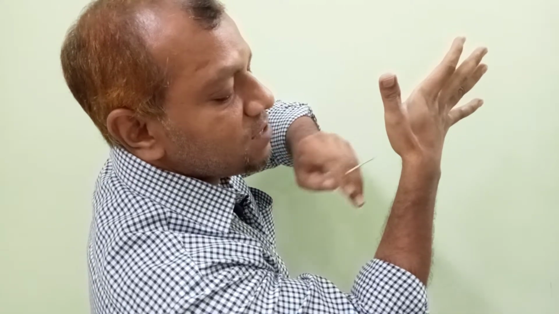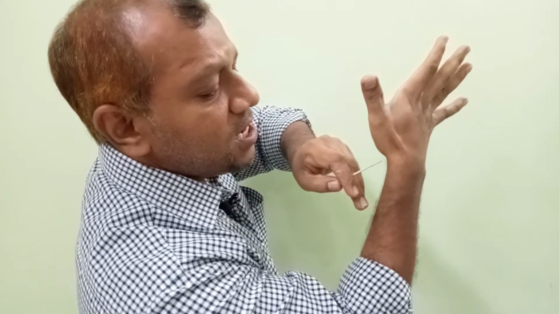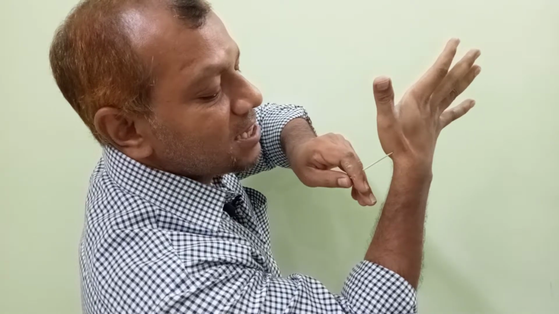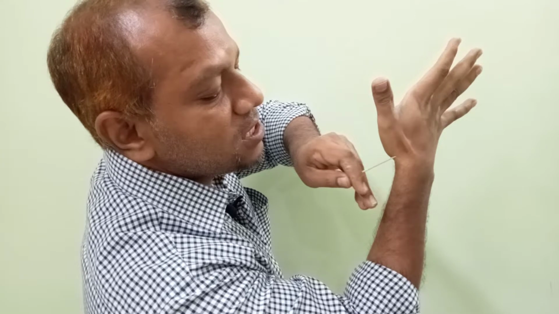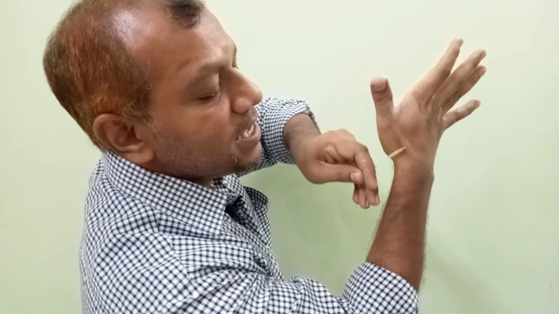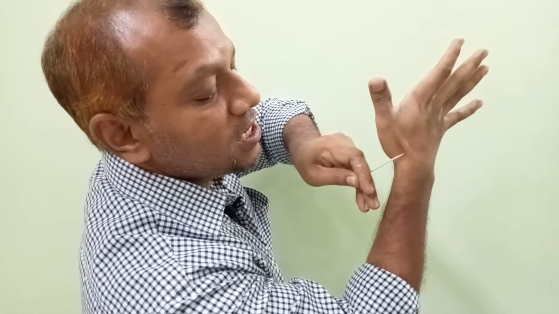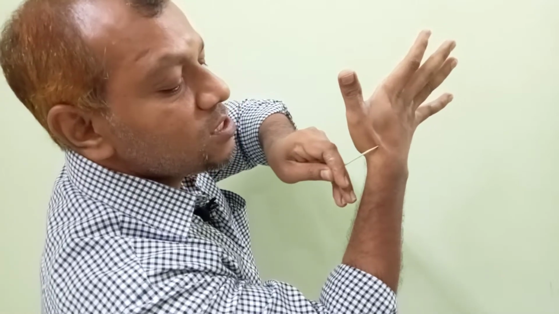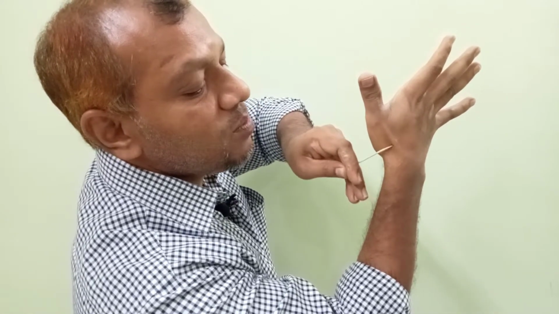So what about the boundaries of this anatomical snuffbox? In the anatomical position, this is medial and this is lateral, and this is the apex, and this is your base. So the medial boundary is formed by the extensor pollicis longus tendon. Can you see the raised part? This is formed by the extensor pollicis longus tendon. This is forming the medial boundary.